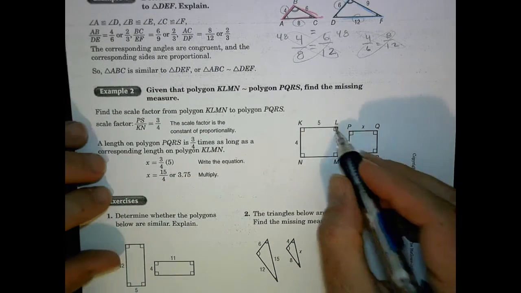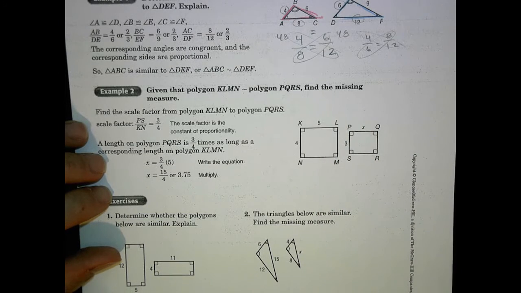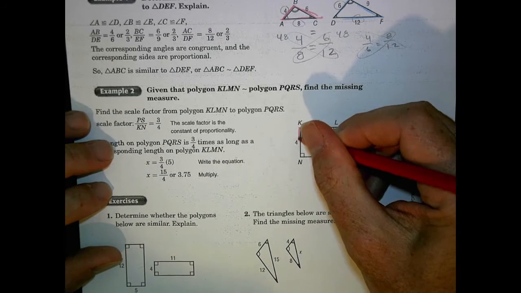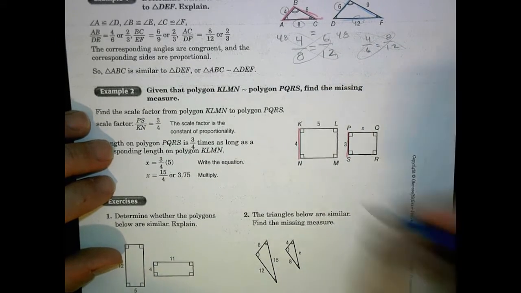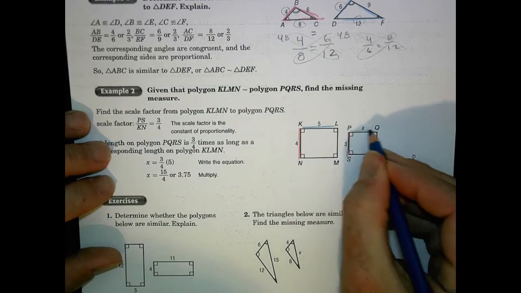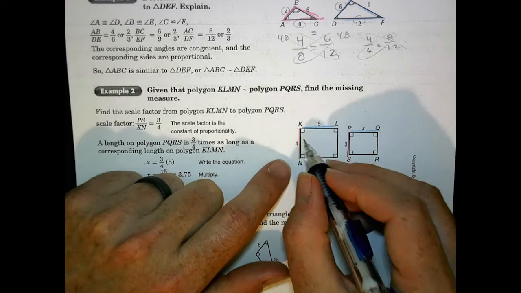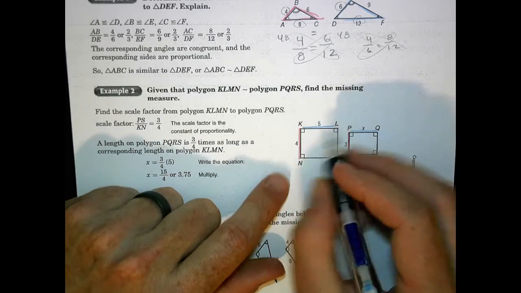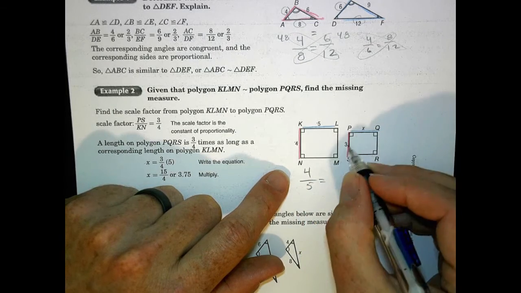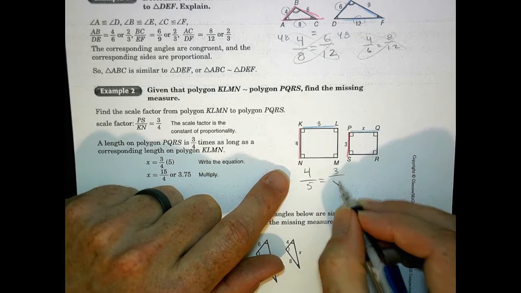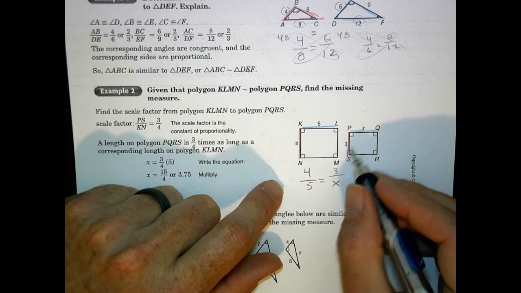Sometimes I can look at numbers here and find the missing value for a measurement as well. So here's a value. I have a red side and a red side. I could call this a blue side and a blue side. As long as I'm comparing the same thing, I'm going to be okay. So I'm going to go red over blue. So 4/5 is equal to 3/x. So I'm setting a proportion: red side to blue side, red side to blue side.